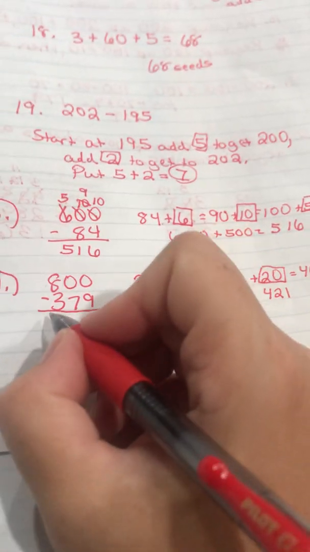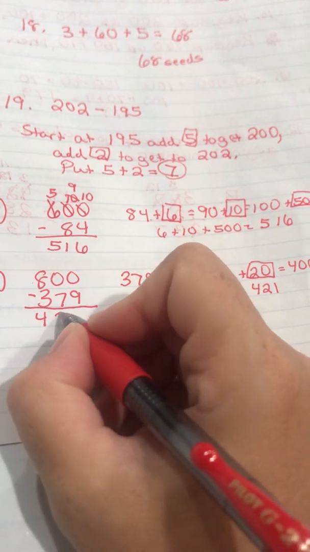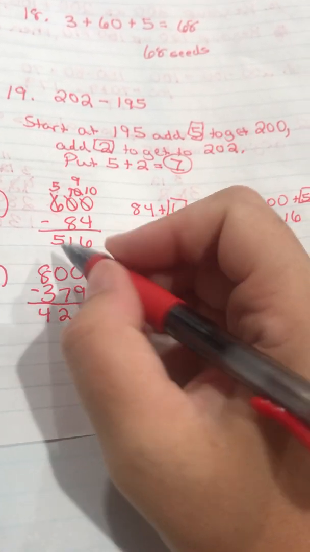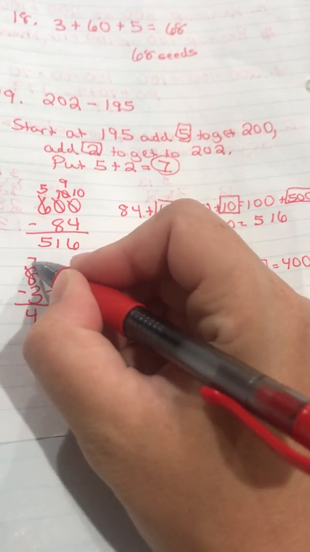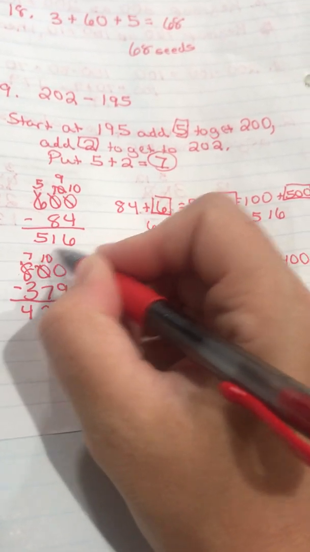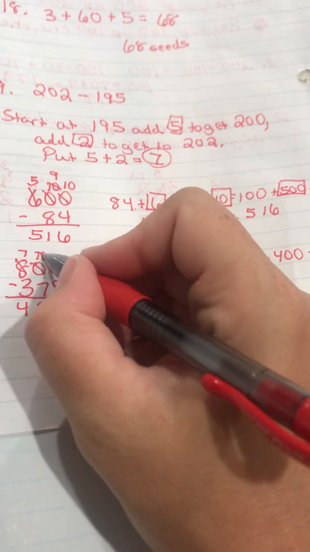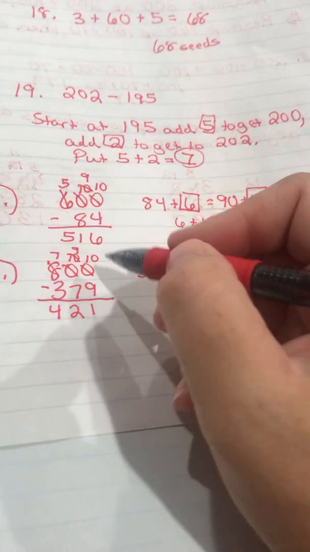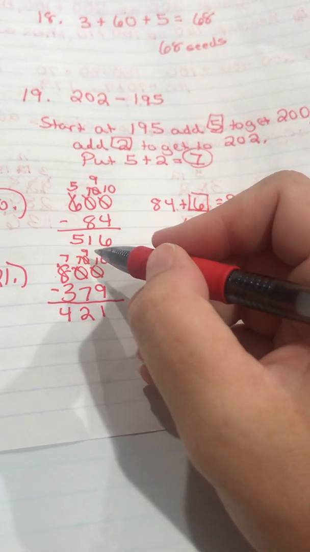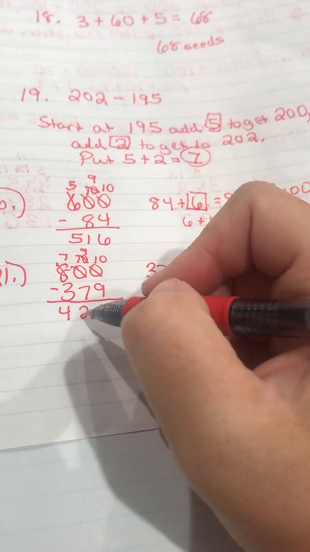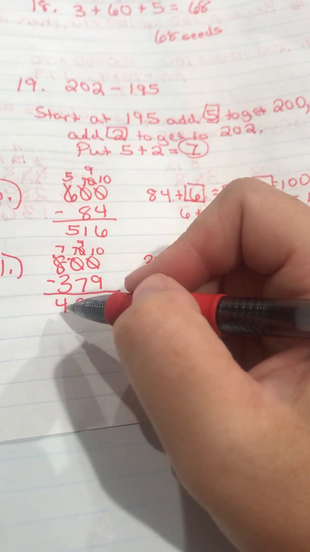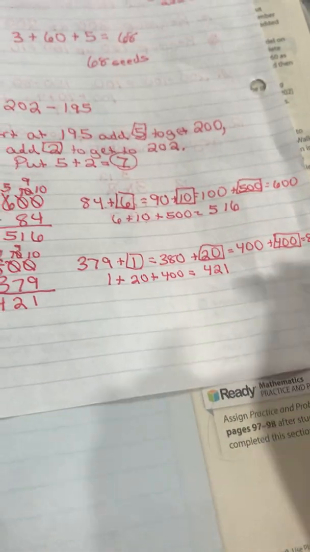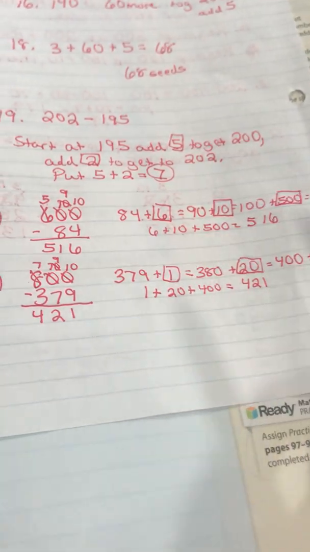There's my answer. So if we do it by borrowing from place value, we have enough hundreds. We do not have enough tens, so we're going to borrow 100 and get enough tens. We do not have enough ones, so we're going to borrow a 10 and get plenty of ones. 10 minus 9 is 1. 9 minus 7 is 2. And 7 minus 3 is 4. So we knew our answer would be 421. There's our add-on, and then our regular borrowing.